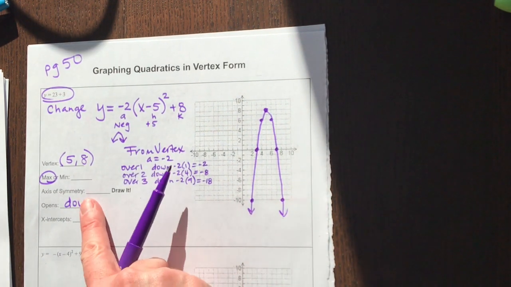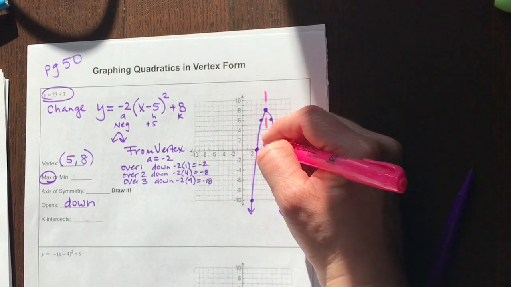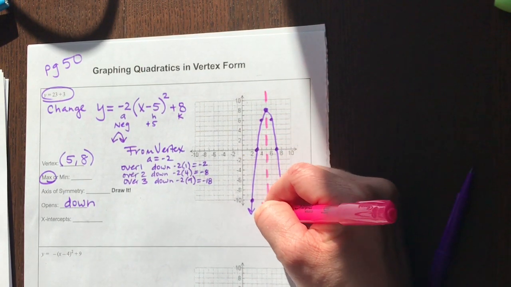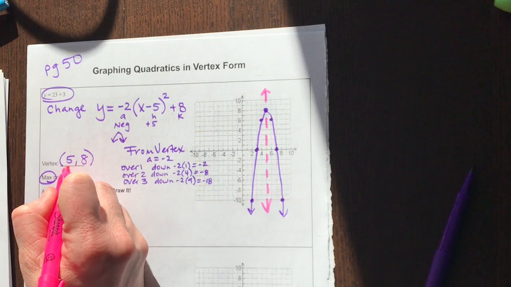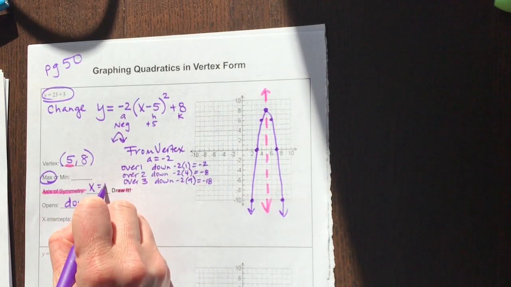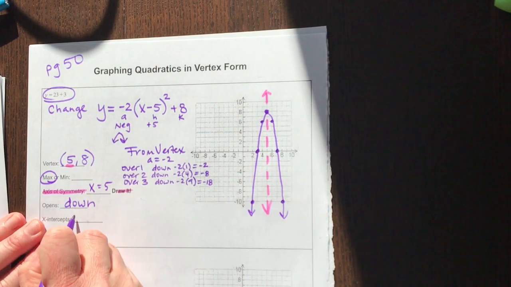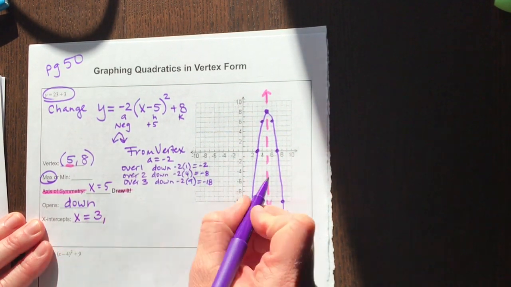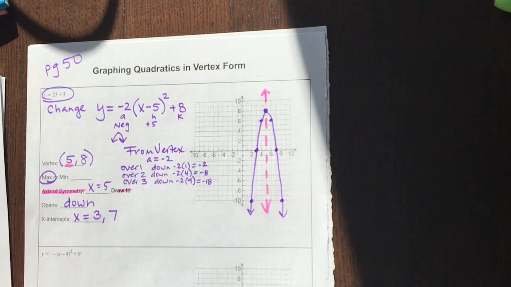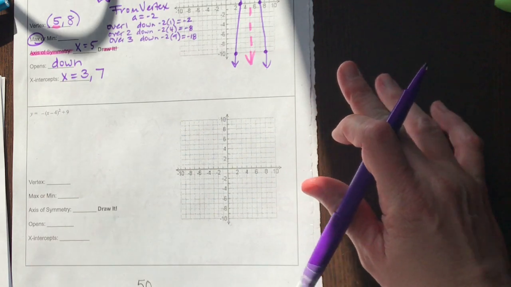And then now I'm gonna fill in my axis of symmetry, so that vertical line that cuts my parabola in half, it will have the same x as your vertex here. So that x value would be 5. And the 2 x-intercepts that I see, I have 1 at 3 and 1 at 7. All right, hang in there, only 1 more to go.